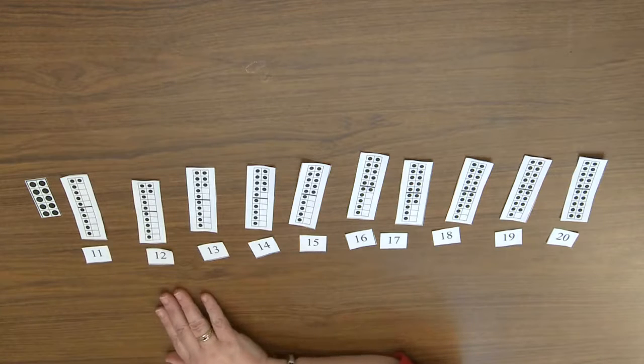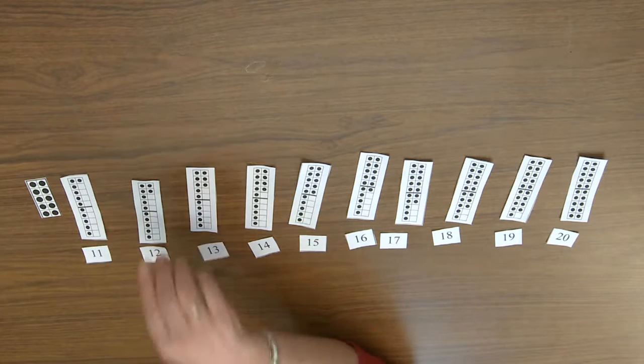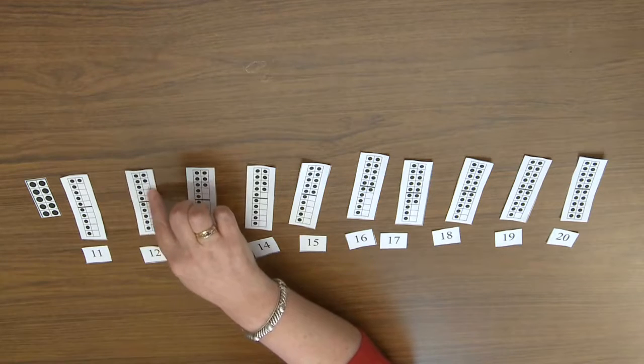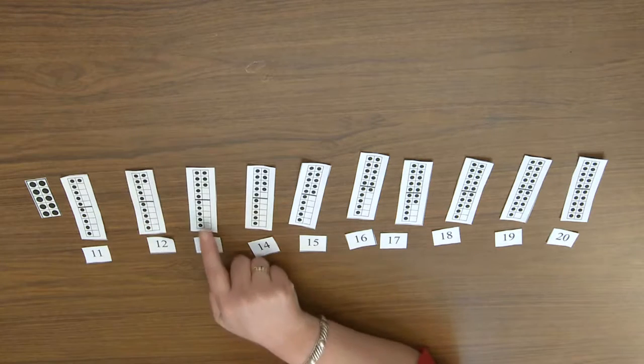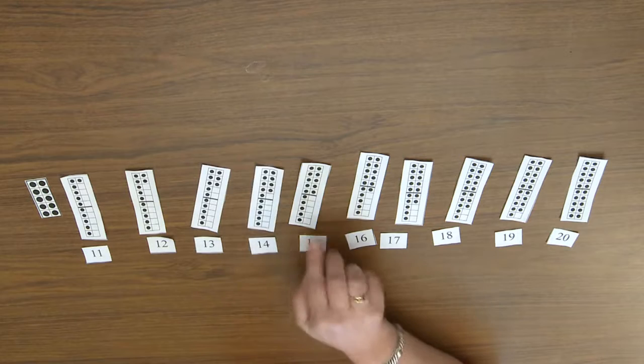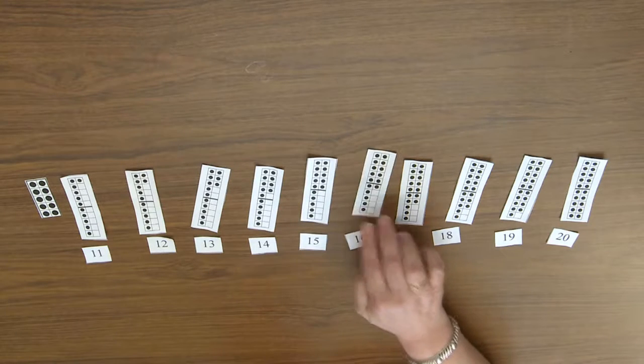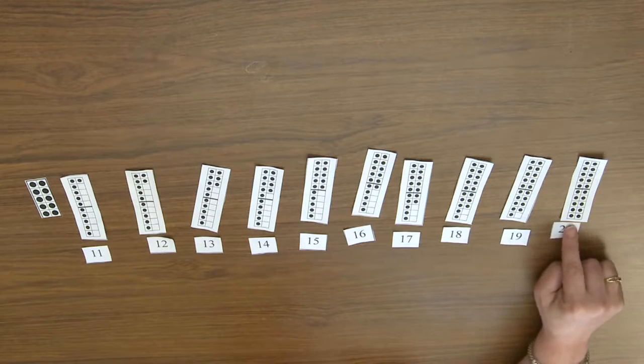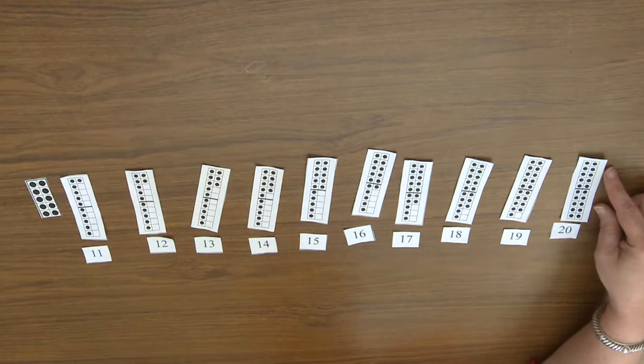It also kind of helps with place value, and we'll talk more about that in another video. All right, so here is 10, and then here would be 2. So you can see the 12, the 13, the 14, 15, 16, 17, 18, 19, and then here's what 20 would look like, which is 2 full 10 frames.